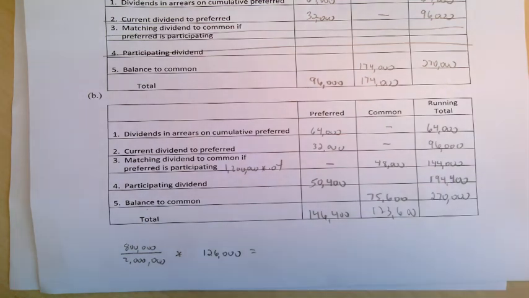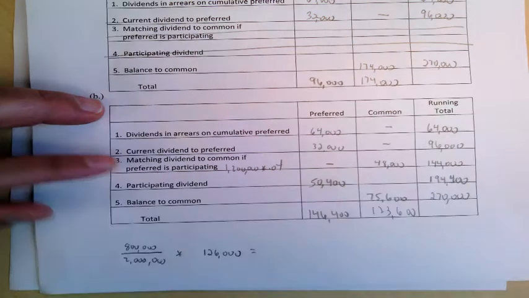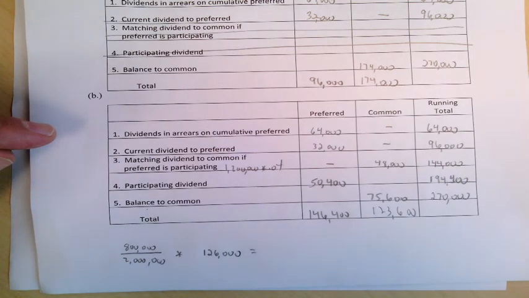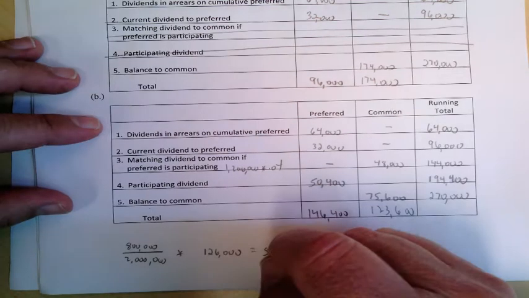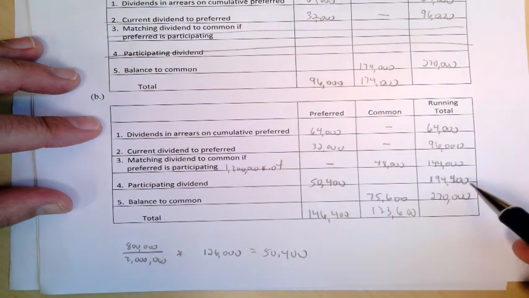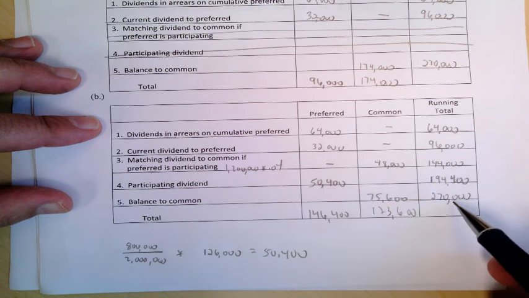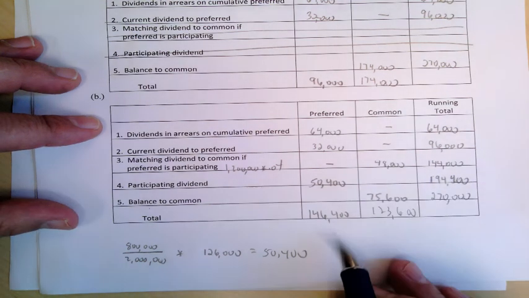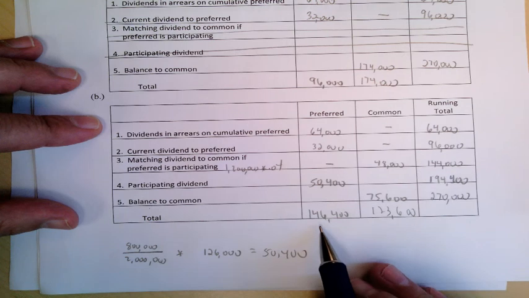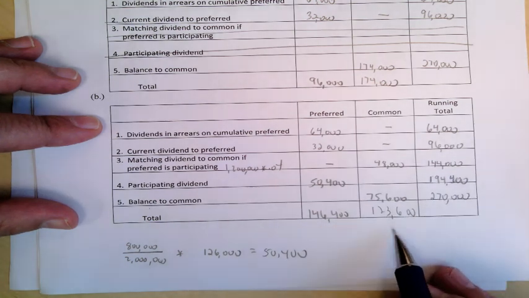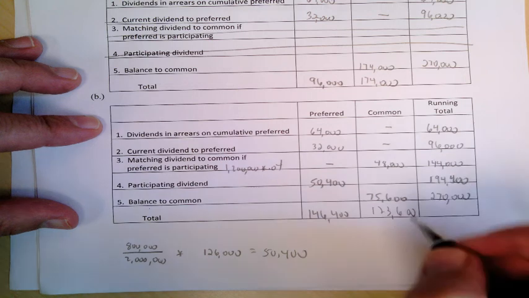The total dividend is $270,000 minus 144. So there was $126,000 remaining. And so that gave me my $50,400. And I run my total, and again I get 270, so the other 75.6 goes to the common shareholders. So when I'm up, the preferred shareholders would receive $146,400, and the common shareholders will receive $123,600.